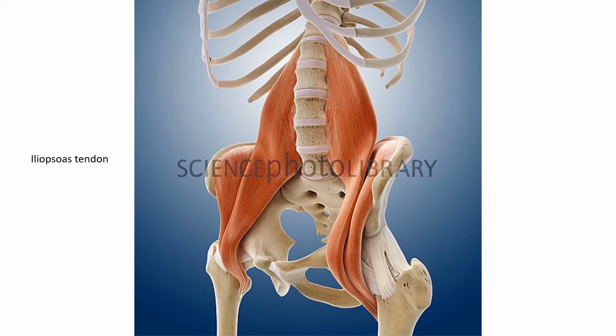Now we know that the psoas muscle is a flexor of the hip joint, and so is the iliacus. Both of them insert on the lesser trochanter of the femur after crossing the hip. The psoas muscle comes from higher up in the lumbar region, and the iliacus comes from the iliac fossa.